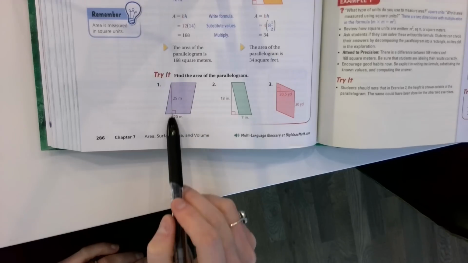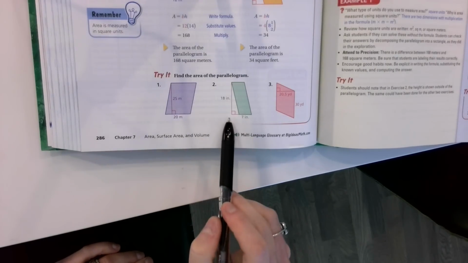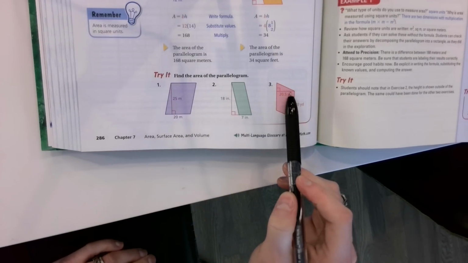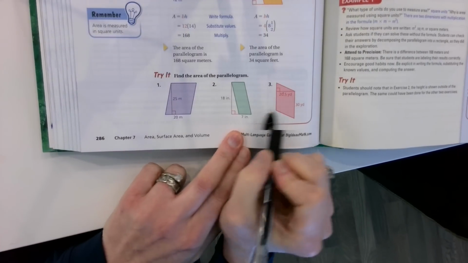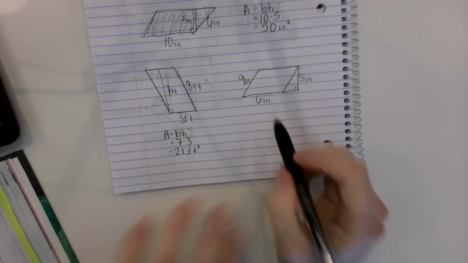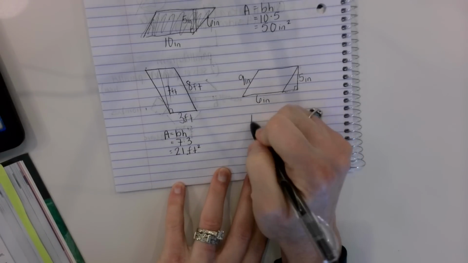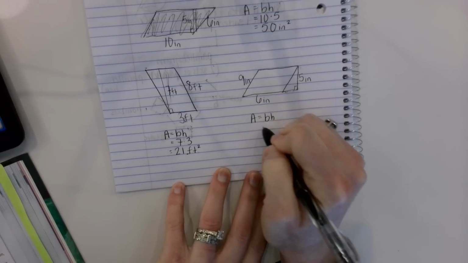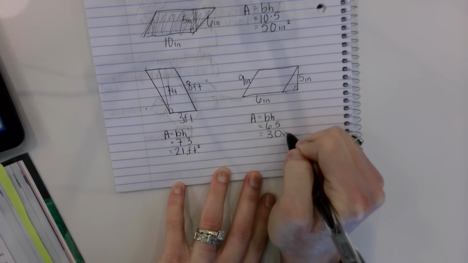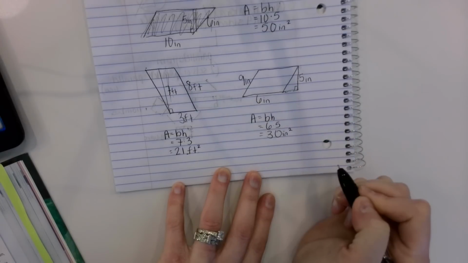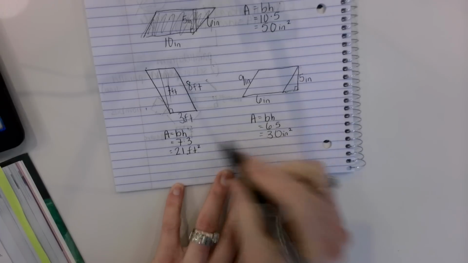Here's some more examples. This one is inside the figure. This is outside the figure. And this is inside the figure. So all you're looking for are those two numbers that form that right angle to multiply, that base and that height. All right, so here you should write your formula, area equals base times height, 6 times 5, 30, again your units, inches squared.